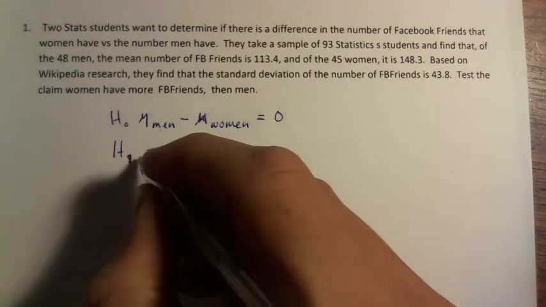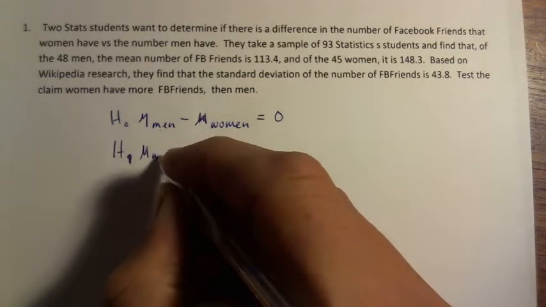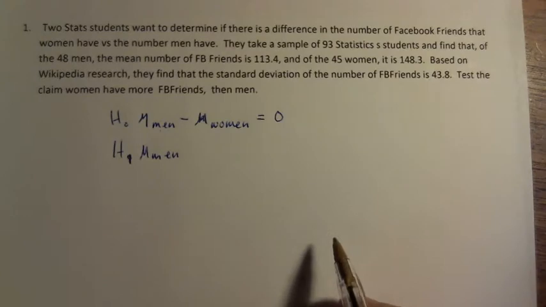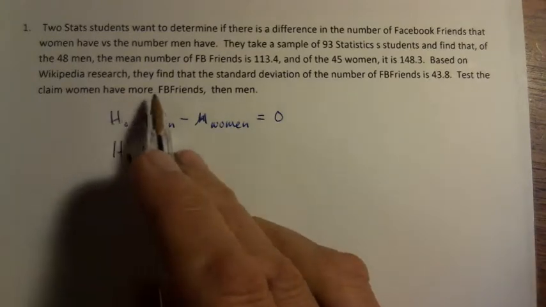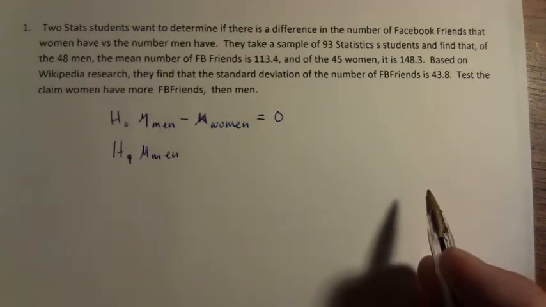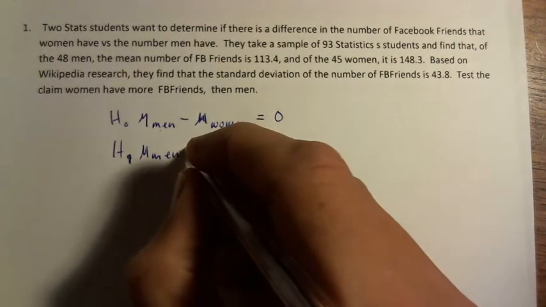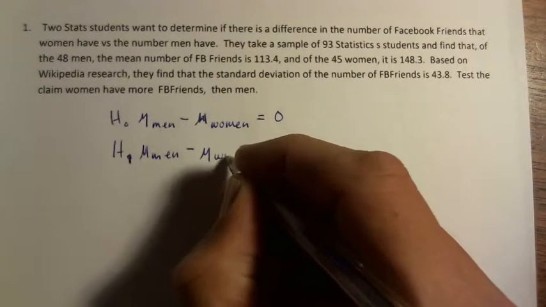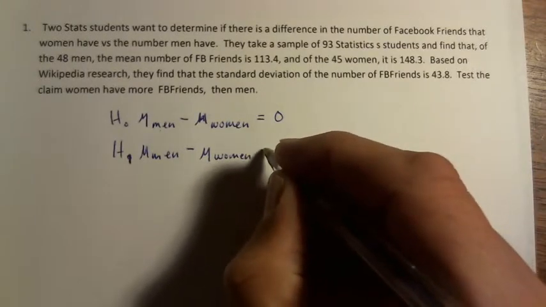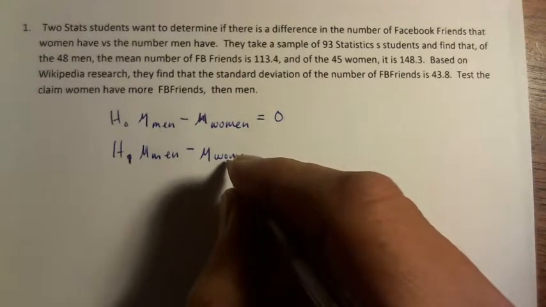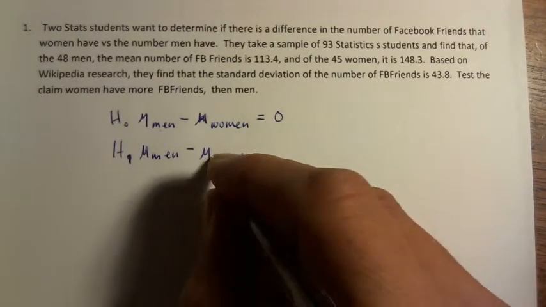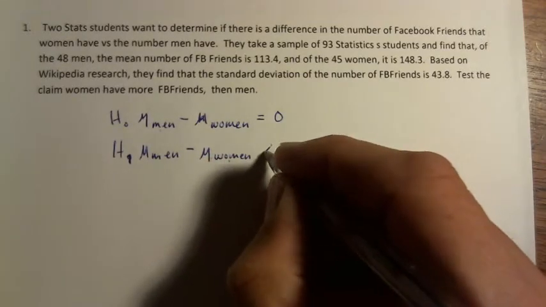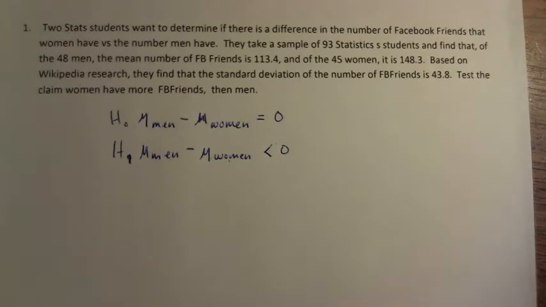The alternative hypothesis will be that, we want to know the claim that women have more Facebook friends than men. So the alternative hypothesis will be the difference, the mean for men minus the mean for women. Since we are testing the hypothesis that women have more, then this difference will be a negative number. So it'll look like that. I think I might have set it up backwards on the other sheet, but that's the same info.